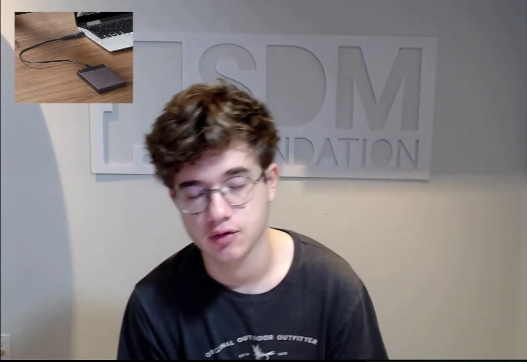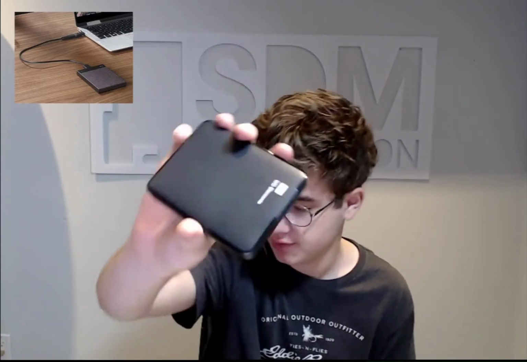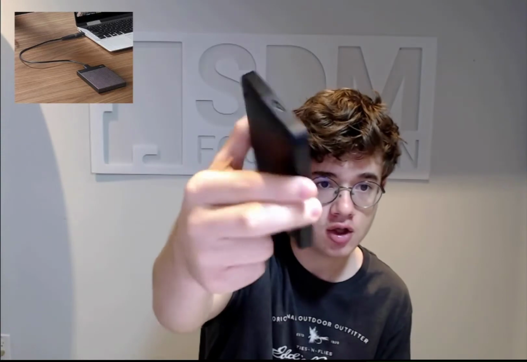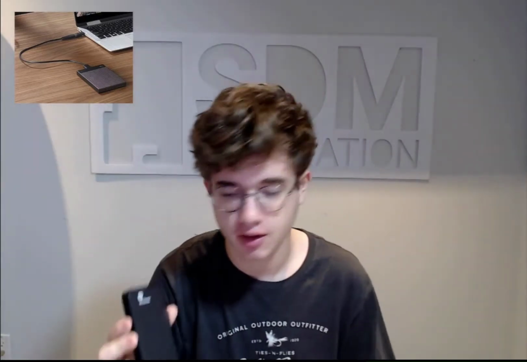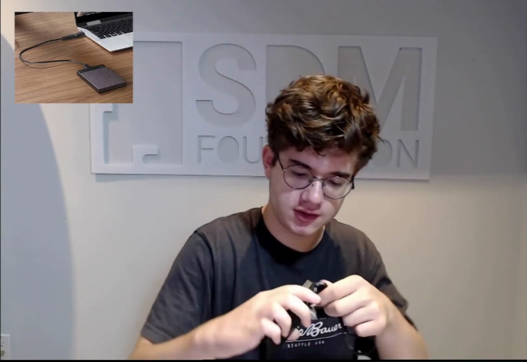So the next type of external storage device we're going to be talking about is an external hard drive. So they look like this. They're just sort of like a rectangular box. As you notice, they're definitely a lot bigger than our USB flash drive from earlier. But they connect via USB, so just this cable right here, you just have to plug it in. And you plug this into the computer.